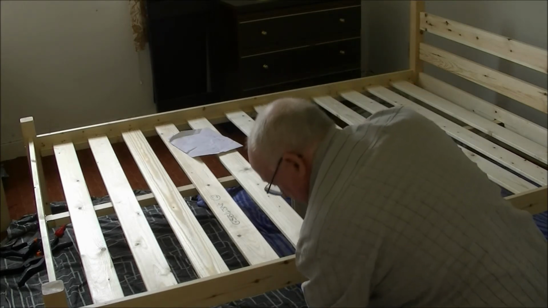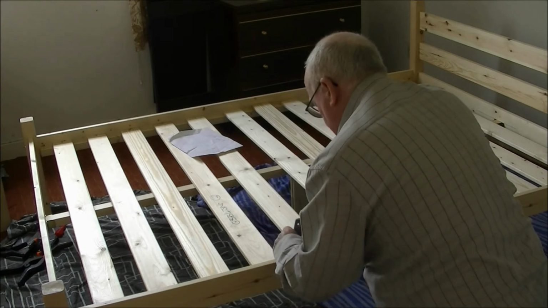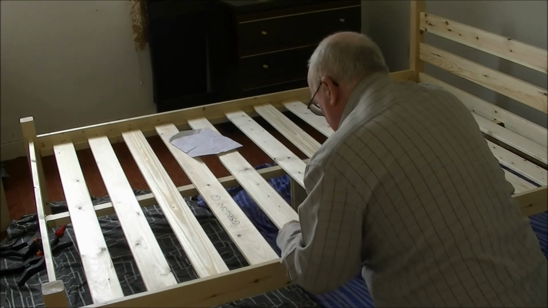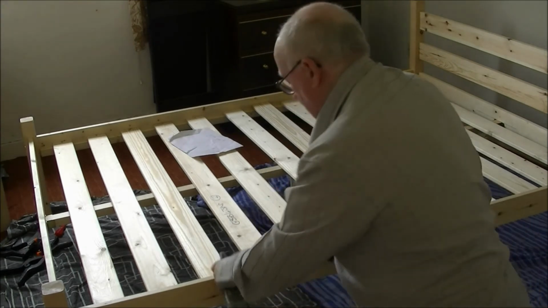So we'll do the other side for this one. Space on, nice. Spot on.